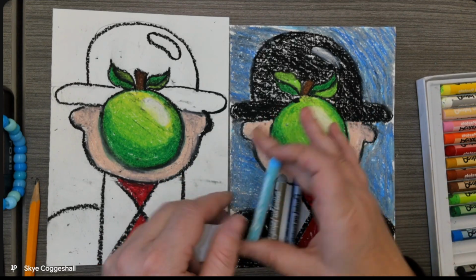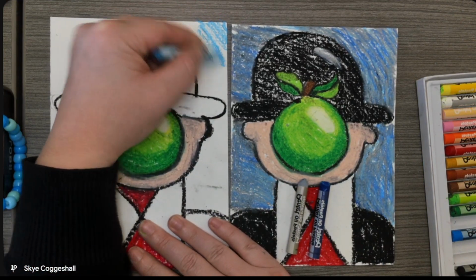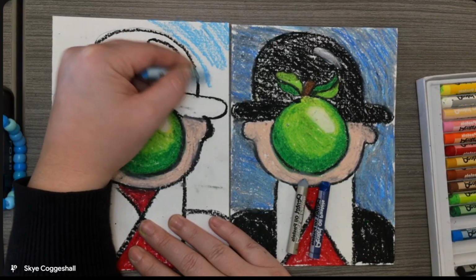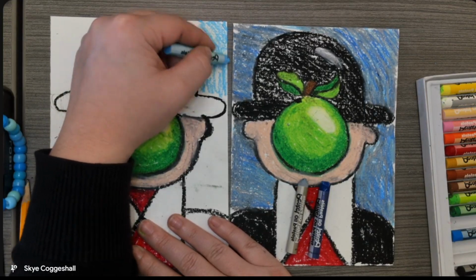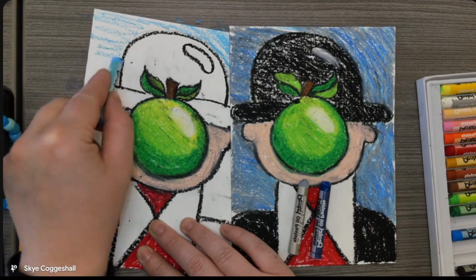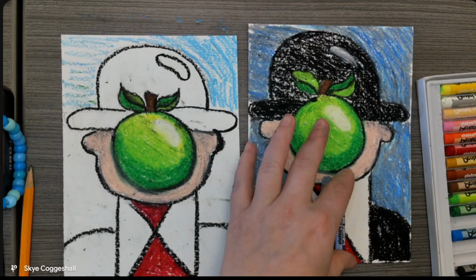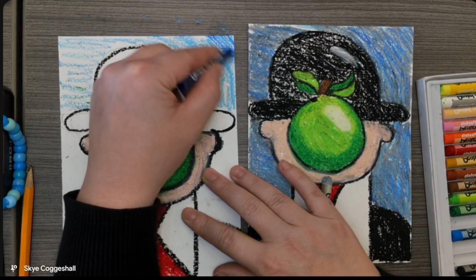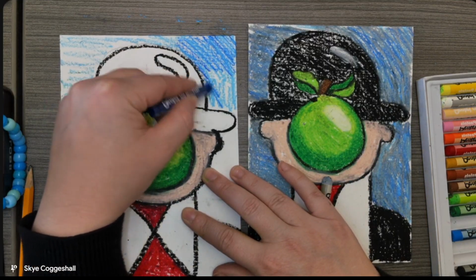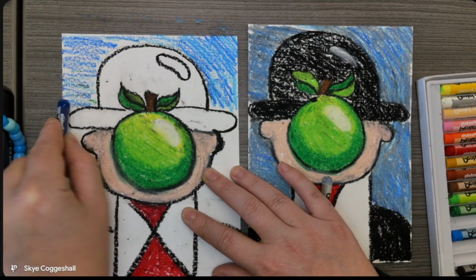So I like to go in with light blue first. I'm just going to color in the area I'm starting with. You could do it kind of lackadaisical, kind of light. You can leave a lot of white of the page. That is fine. Then you're going to go over it again, but this time with a dark blue. I'm still being very lackadaisical.